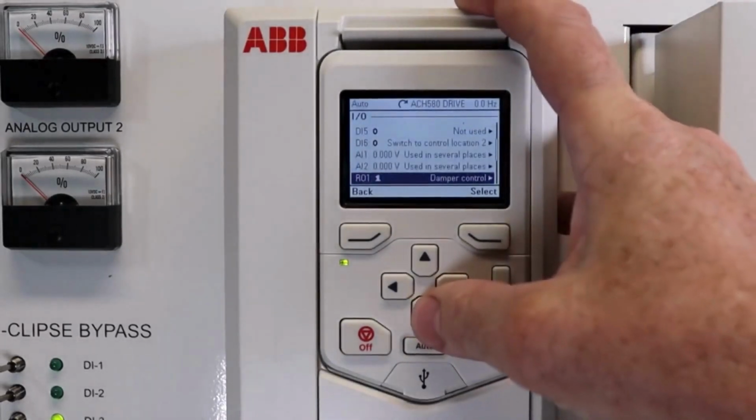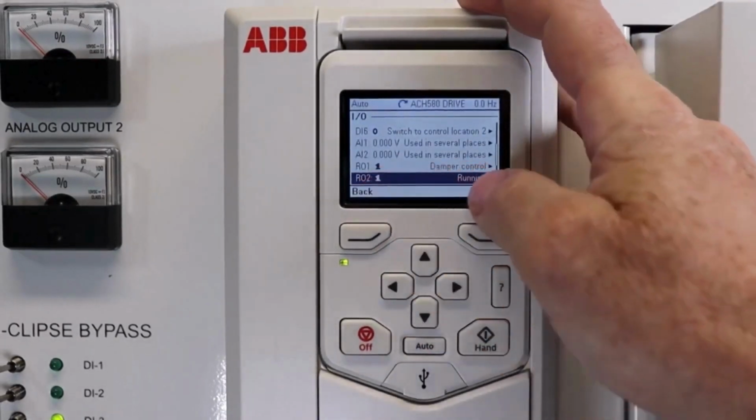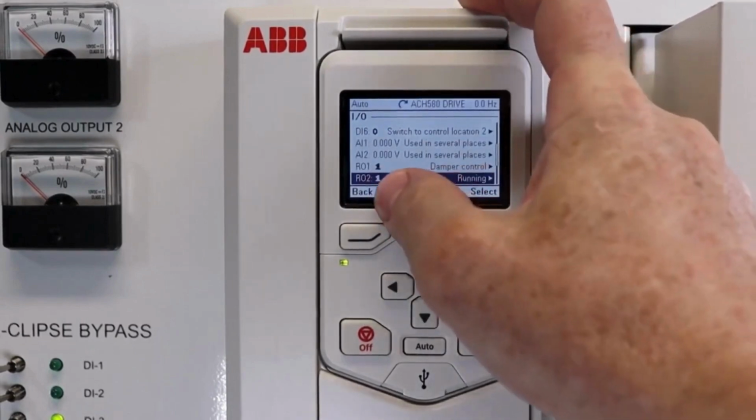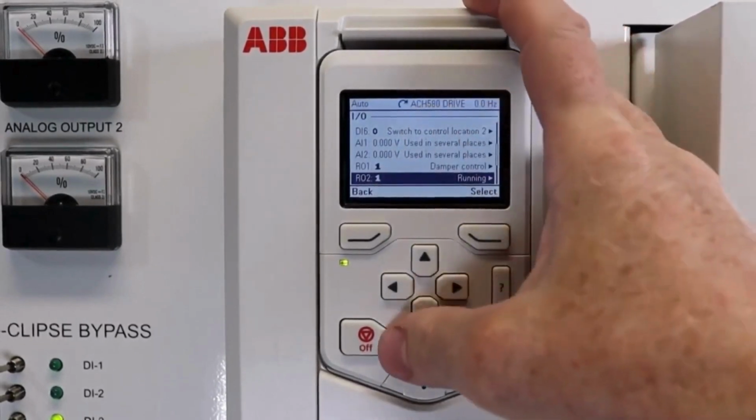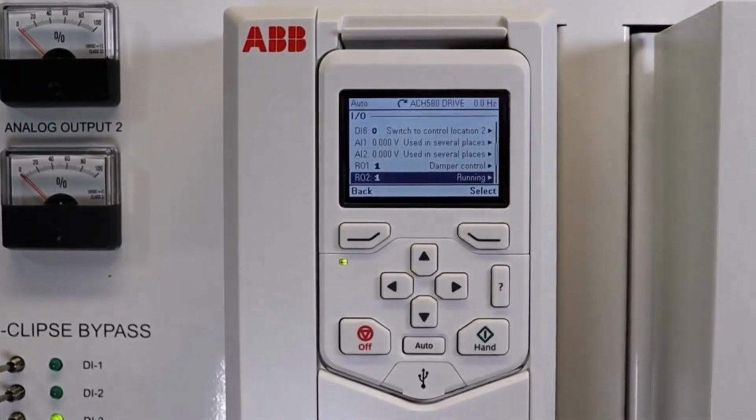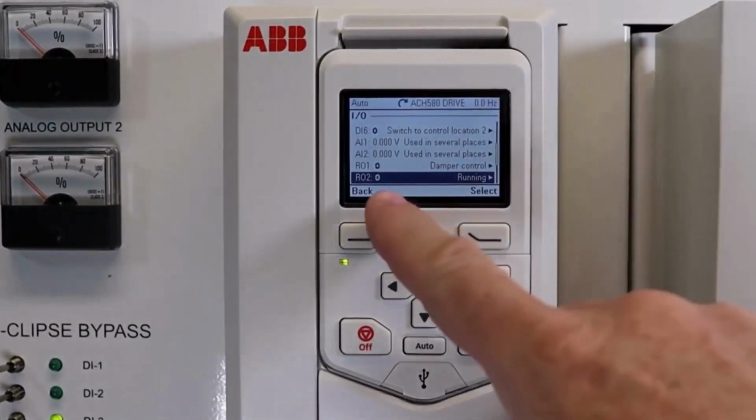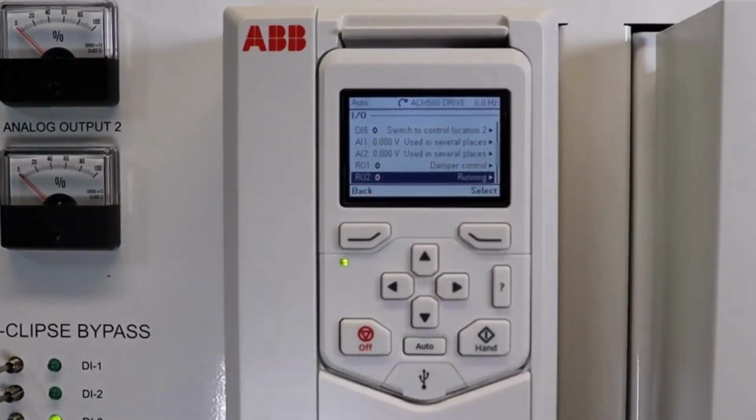Same with relay outputs. Right now, running is a relay output. It's showing that it's running. I'm in running mode at 0 Hertz right now. So I hit stop on the drive. I'm going to stop the drive. Okay, now the running contact is closed.